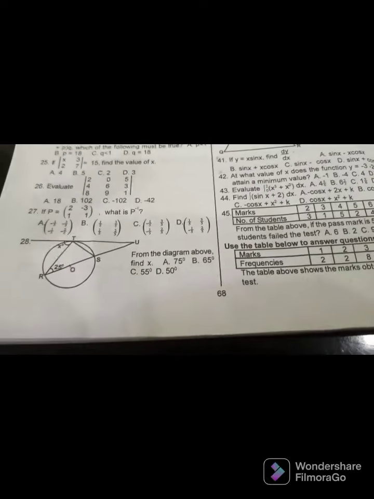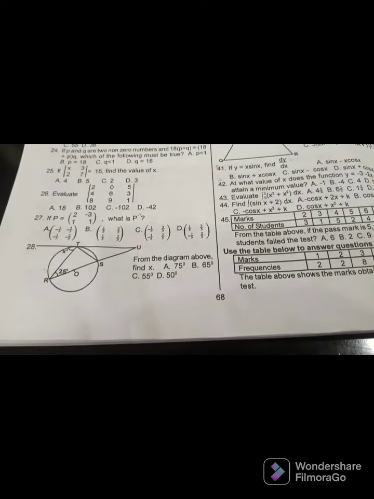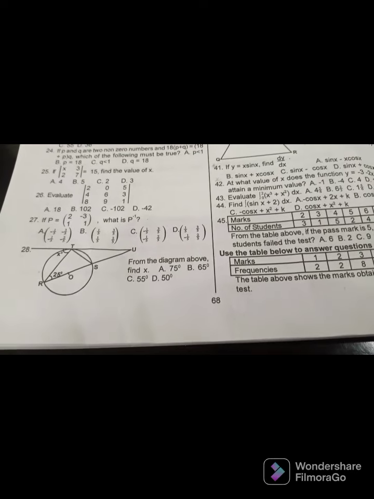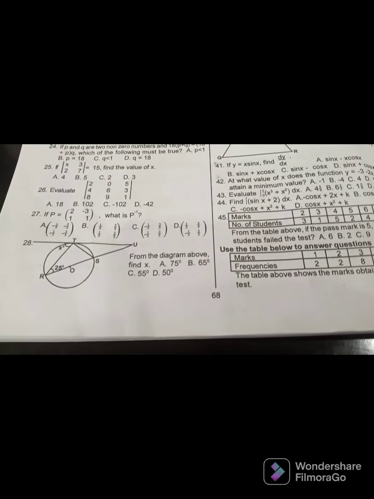The next question is question 28. That question is from circle geometry. And if you look at the diagram, you will discover that we have RU passing through the center of the circle.